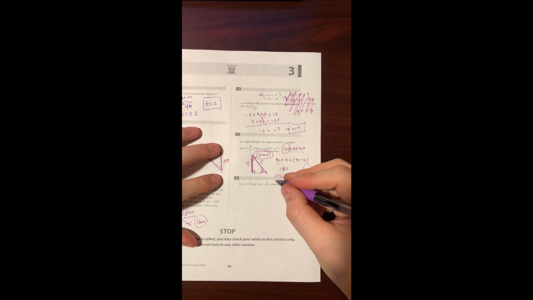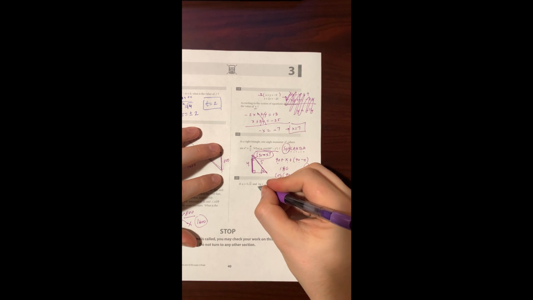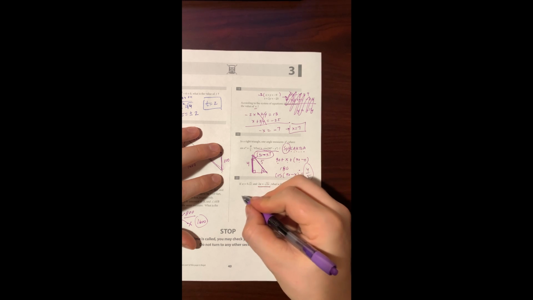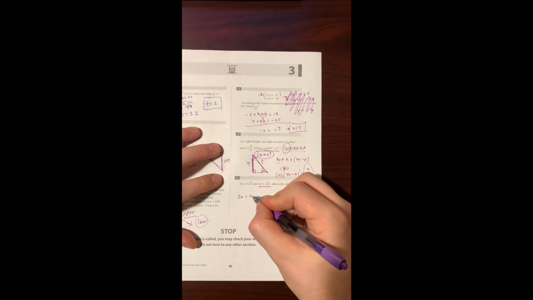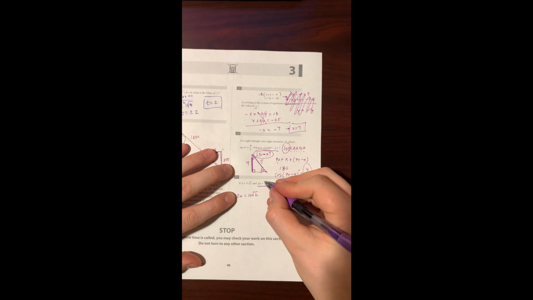If a is equal to 5 square root of 2 and 2a is equal to root 2x, what is the value of x? So the first thing I would do is multiply both sides by 2 to get 2a equals 10 square root of 2. We know this is equal to square root of 2x.